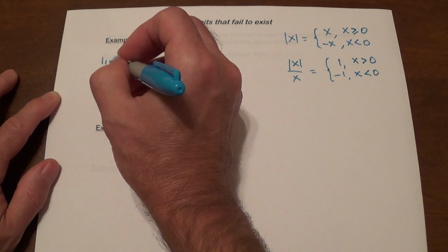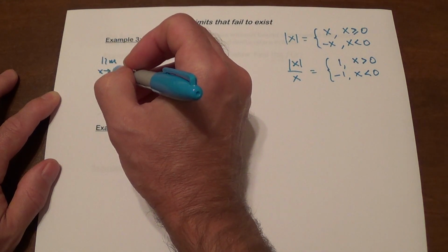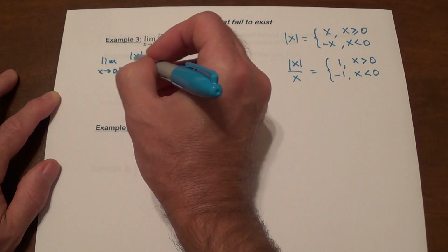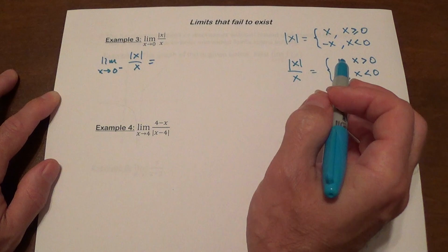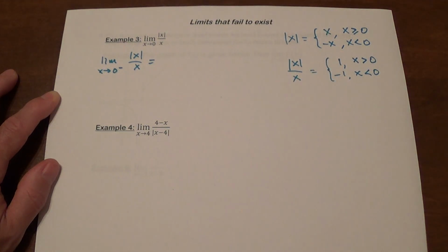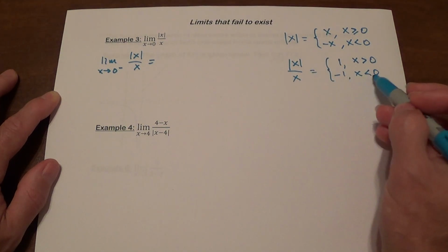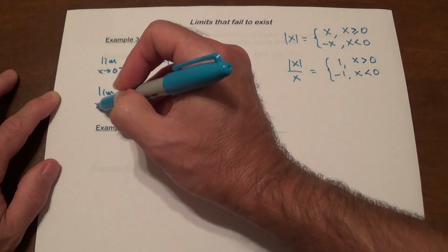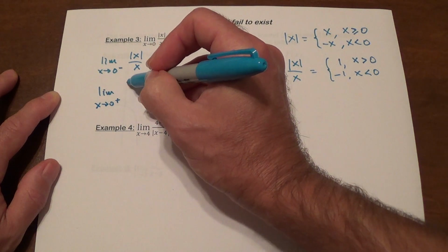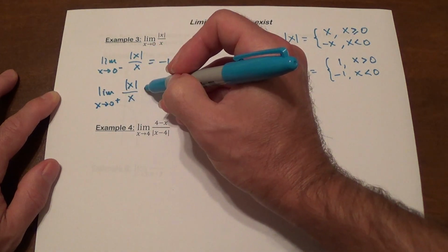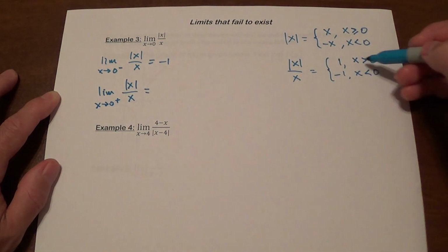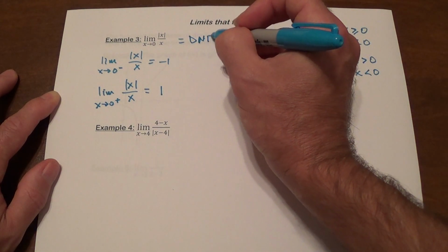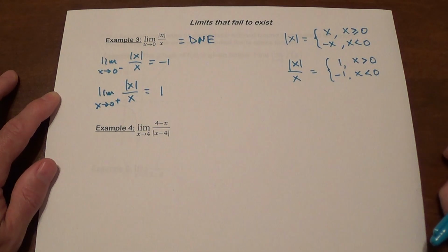When you try to find the limit as x approaches 0 from the left of the absolute value of x over x, you are going to the left of 0, and you are going to get -1. And then as x approaches 0 from the right of the absolute value of x over x, the value is 1. They don't equal each other, so this limit does not exist. I'm just going to write D and E to save some time.